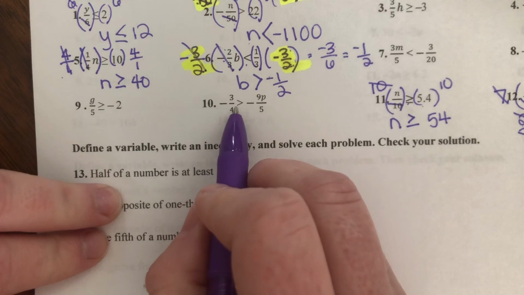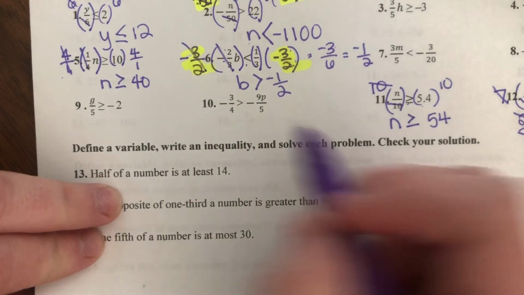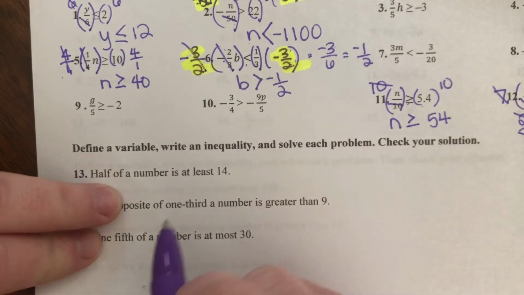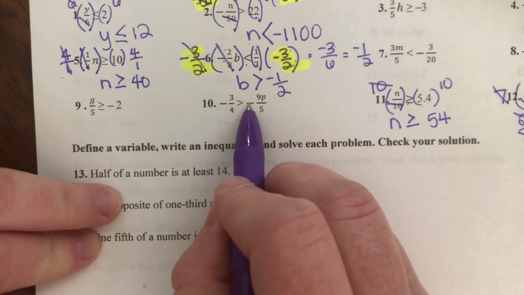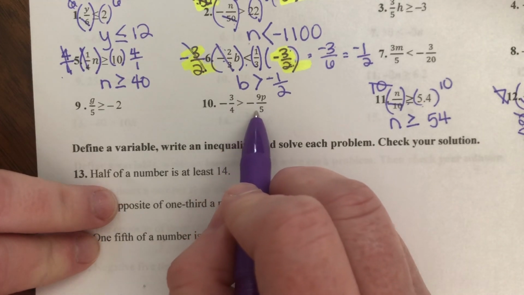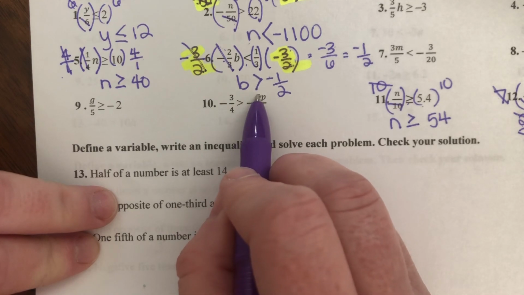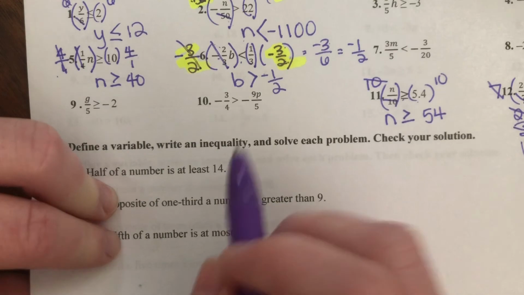Negative 3/4 is greater than negative 9p divided by 5. Okay, so here I want to get p by itself. I'm going to get rid of this negative 5 on the bottom first. I know this negative sign isn't on the bottom, but if I'm getting rid of it, I can either lump it with this 5 or I can lump it with the 9. Doesn't really matter. I'm going to get rid of it first. You know what? Actually, I lied. I'm not going to get rid of it first.